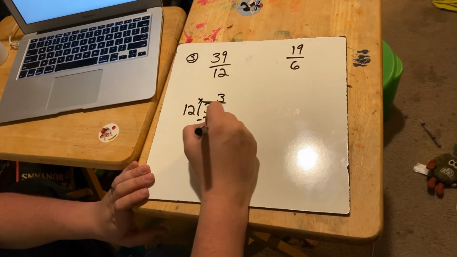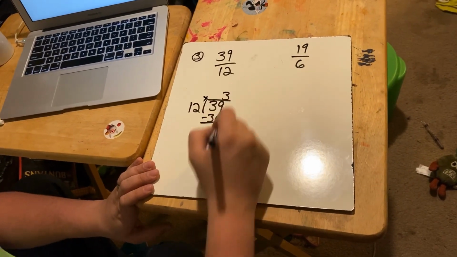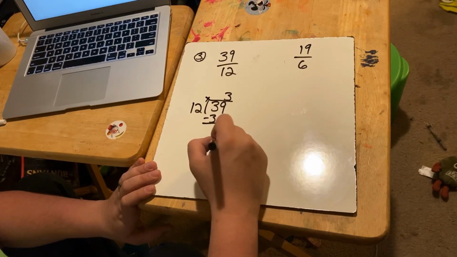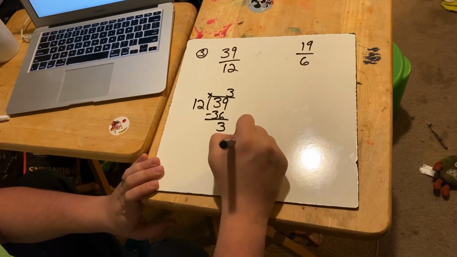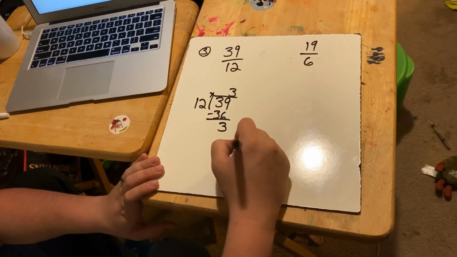39 minus 36 is 3. So this new fraction is going to be 3 is my whole number. 3 is my numerator. 12 is my denominator.